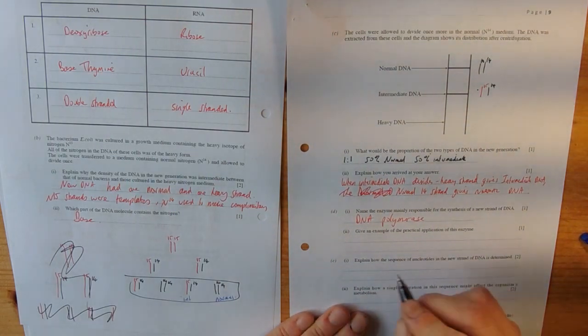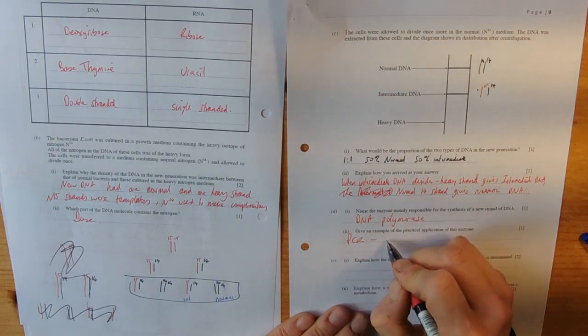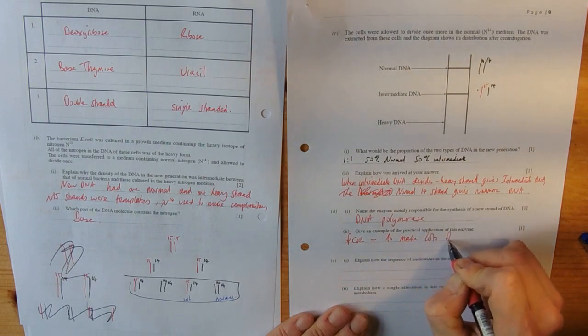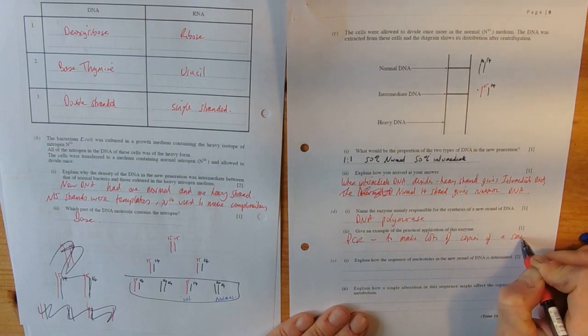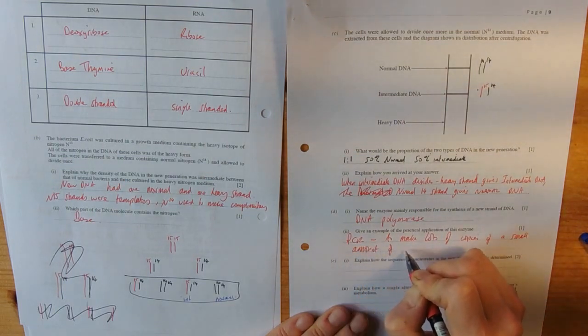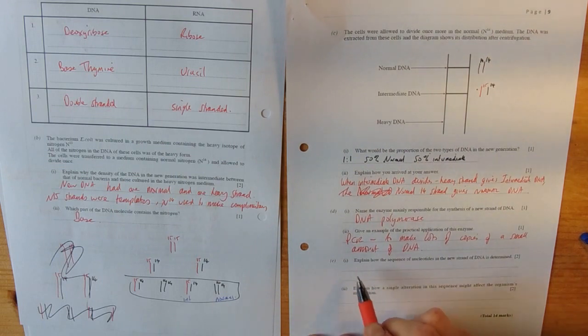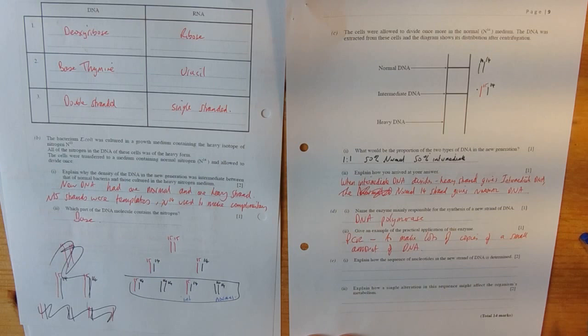So PCR, or an explanation, to make lots of copies of a small amount of DNA. You might not get that one, much more on that next year. But it shows how next year's topics will be intermingled with core topics.